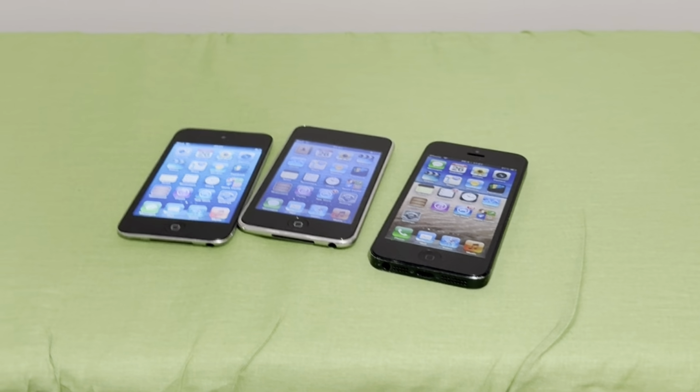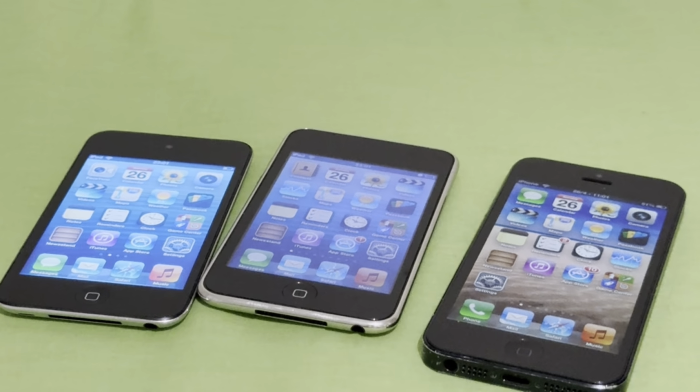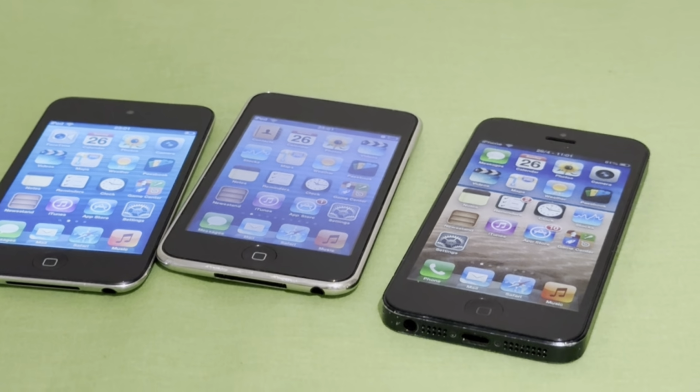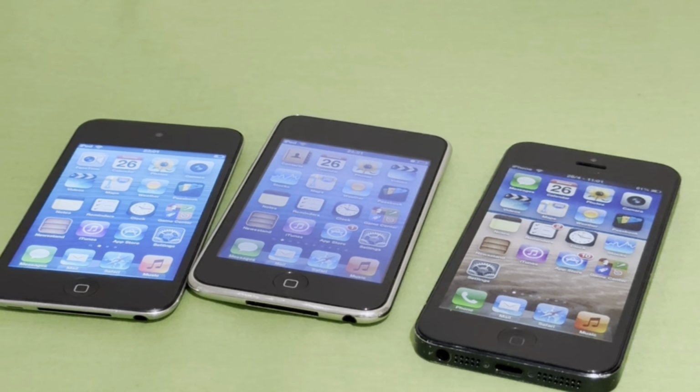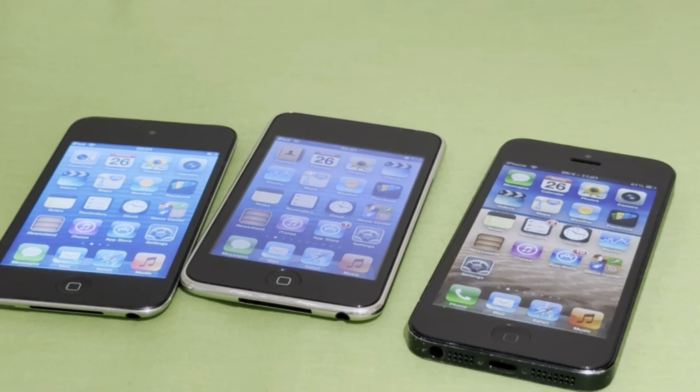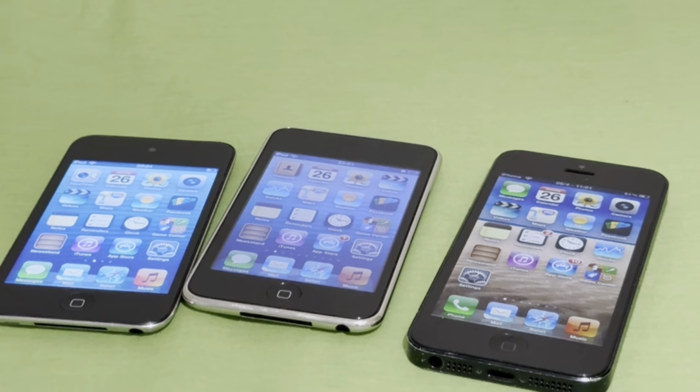Anyways, guys, that concludes my review on iOS 6.6 running on the iPod Touch 3rd generation. Honestly, guys, I think Apple should have supported iOS 6 on the 3rd gen iPod Touch as well as the iPad 1st generation because it runs exceptionally well.